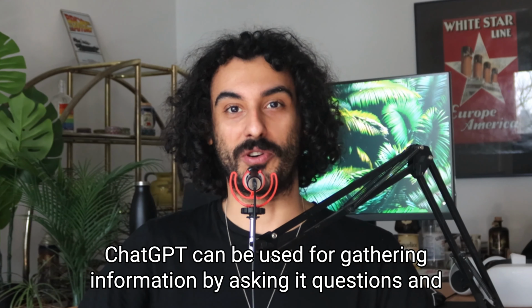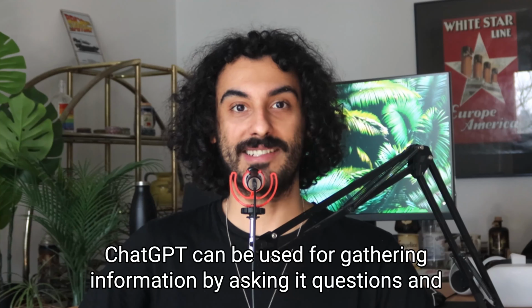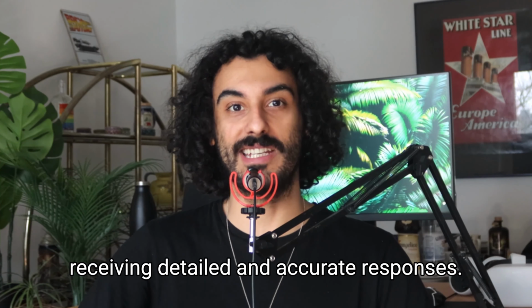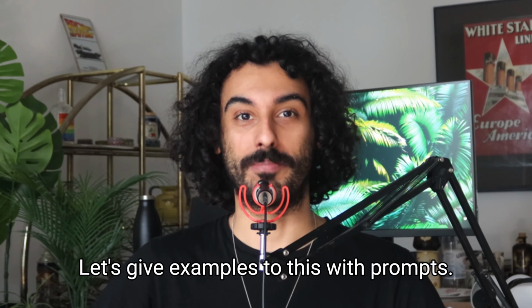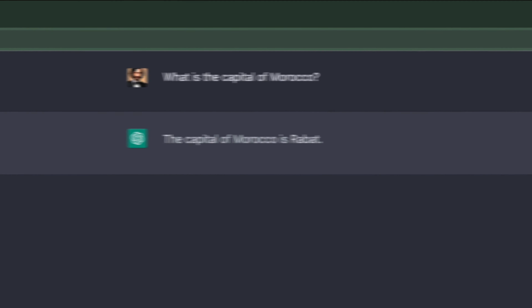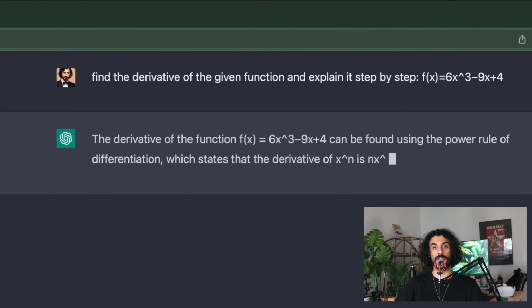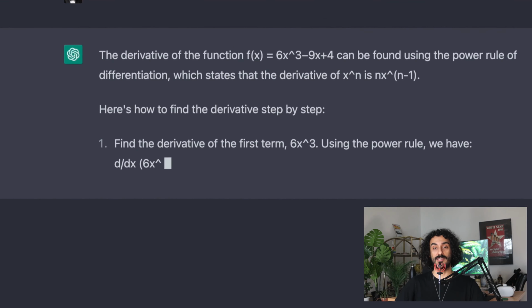ChatGPT can be used for gathering information by asking it questions and receiving detailed and accurate responses. Let's give examples of this with prompts. What is the capital of Morocco? Find the derivative of the given function and explain it step by step.